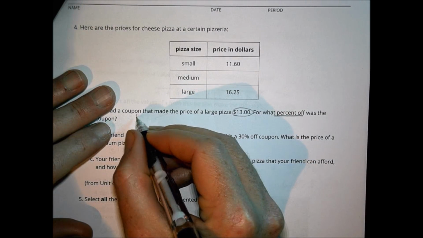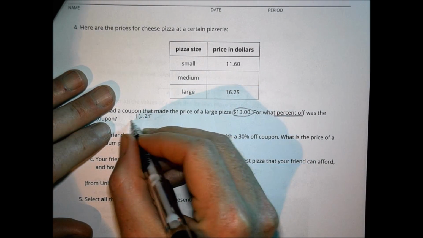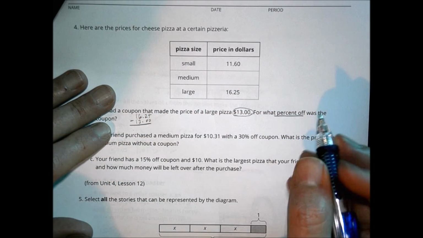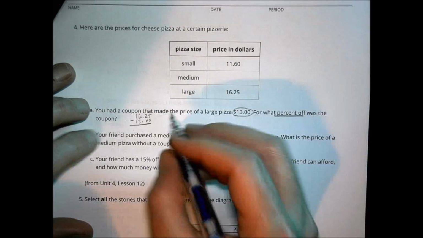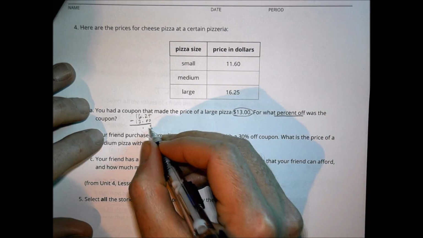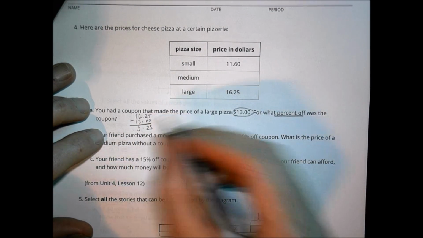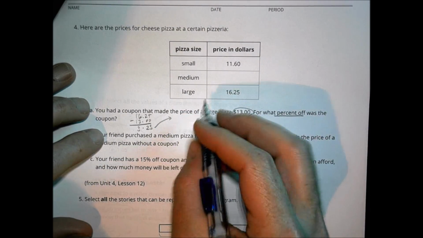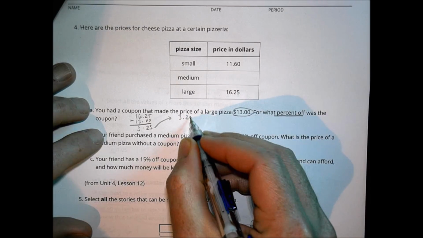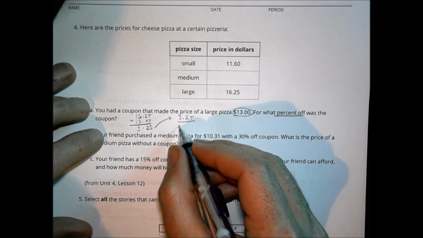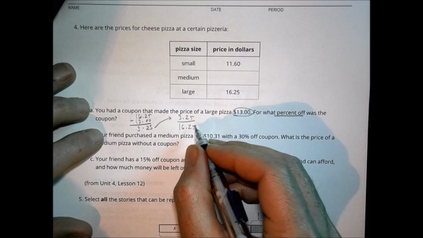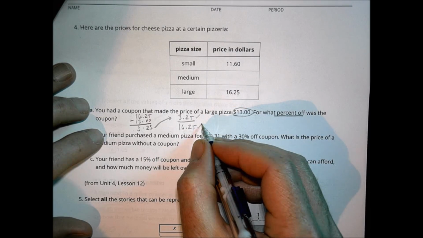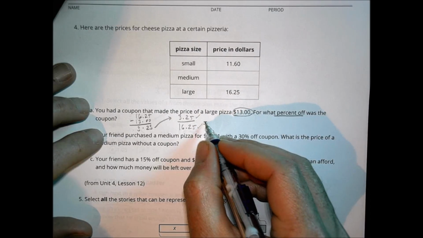So if I do $16.25 minus $13, I can see what amount of money I saved with whatever the coupon was. So doing some subtraction, you have $3.25 is what was saved. That's the savings. So if I take that amount, $3.25, out of the regular price, so divide it by the regular price, so my discount or my savings divided by the original cost is going to give me the percent off.